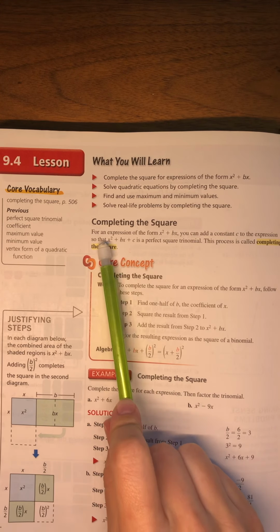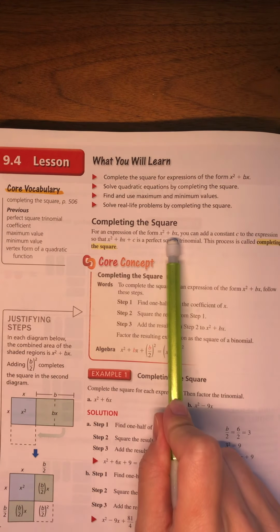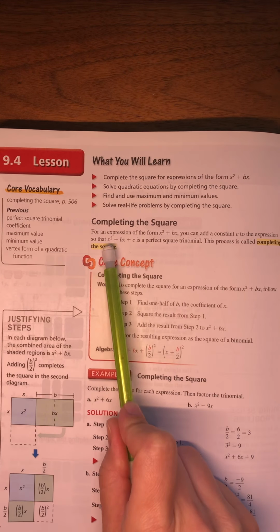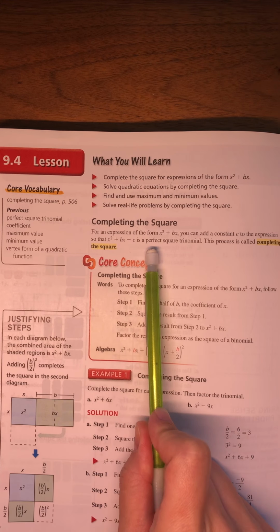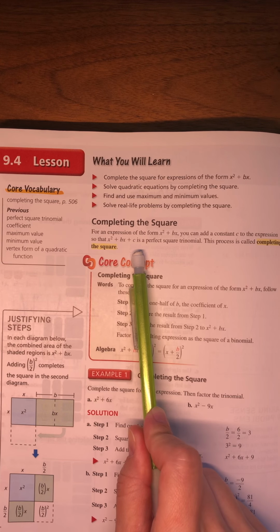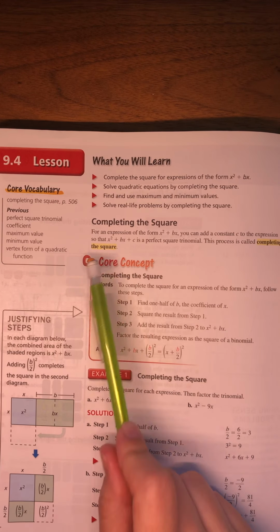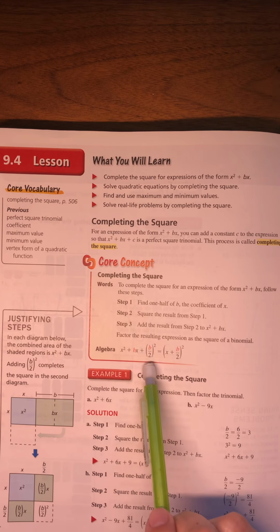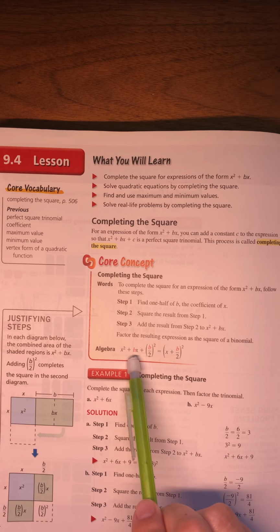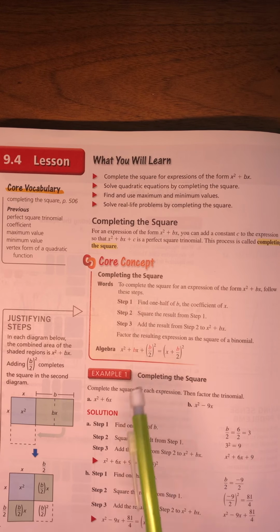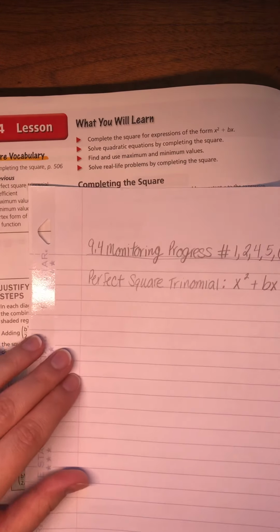So for completing the square, we're going to start with an expression that's x squared plus bx. We want to add a constant term c to make the expression into a perfect square trinomial. And by finding that c term and adding it to the expression, that process is called completing the square. So in order to find that c, this is the formula that we really want to use. We're going to take the b, which is the coefficient on the x term, divide it by 2 and square it.